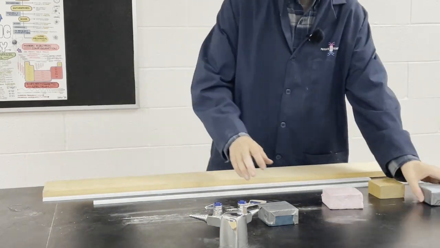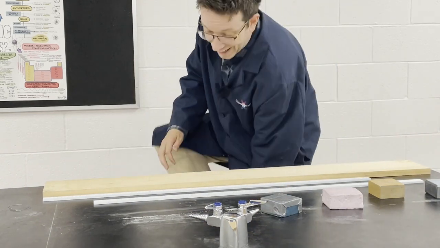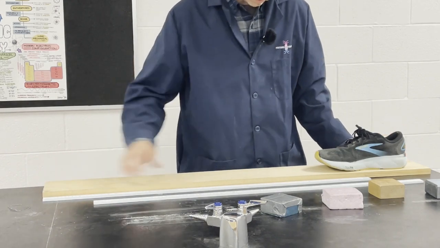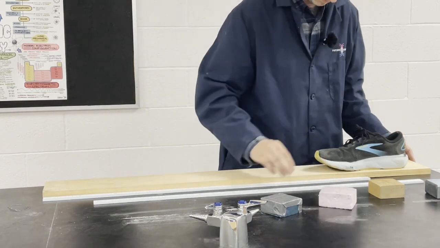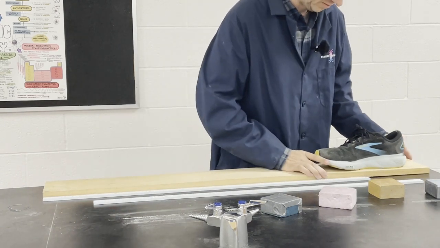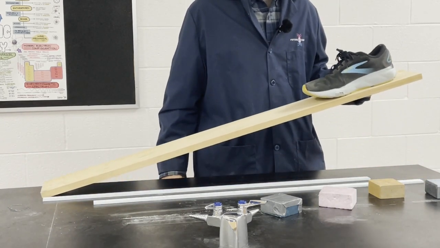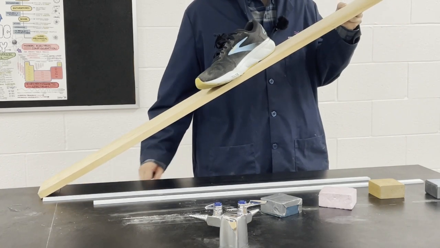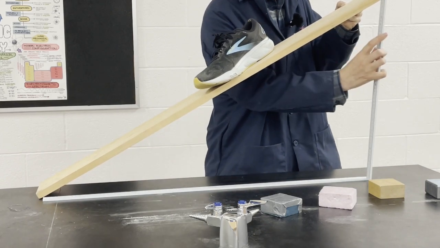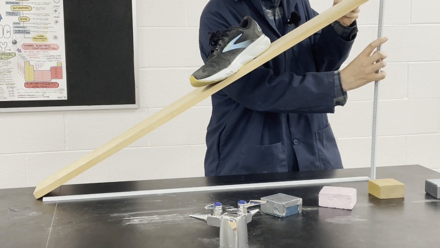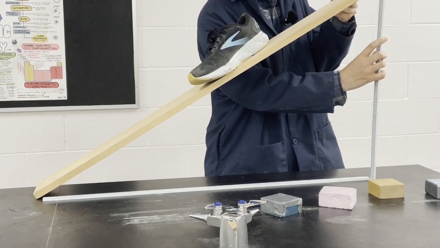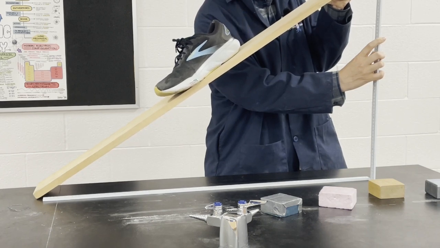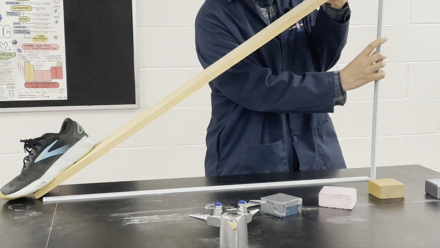All right, what haven't we tried yet? Oh, I know. We haven't tried a shoe. Let's try my shoe. Let's see if my shoe has better friction, better grip than insulation. Here we go. Come on, keep going. Ooh, maybe not. 60 centimeters. Well, let's see. Hold on. Oh. 67 centimeters. All right, pretty good grip there.